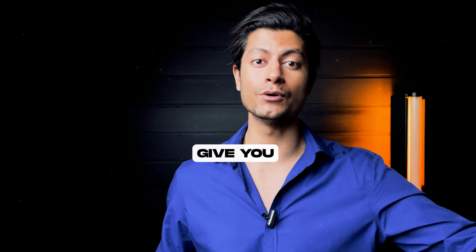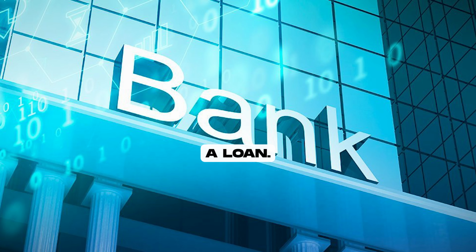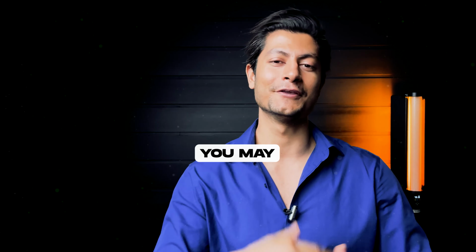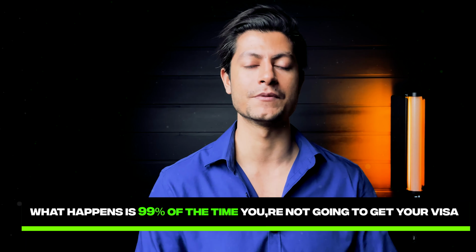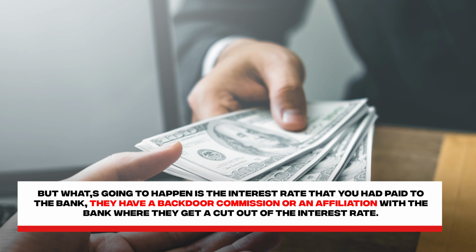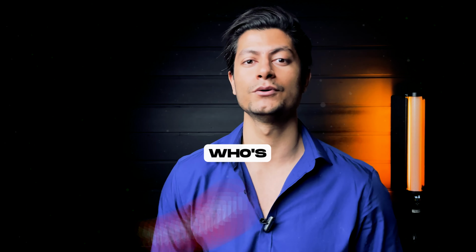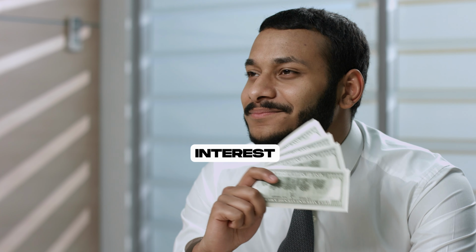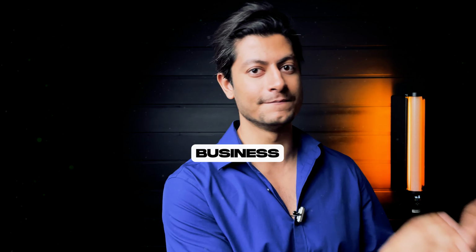Which means they're going to give you a loan. They're connected to banks and they're going to give you a loan. Guess what? They are going to give you a loan with the hope that you may get your visa with 30 lakhs. What happens is 99% of the time you're not going to get your visa, but the interest rate that you pay to the bank, they have a backdoor commission or an affiliation with the bank where they get a cut out of that interest rate. So you're going to be the one who's a loser, but they're going to be the one winning from taking a chunk of your interest money that you had given to the bank that you cannot claim anymore. So that's the kind of business they're in.